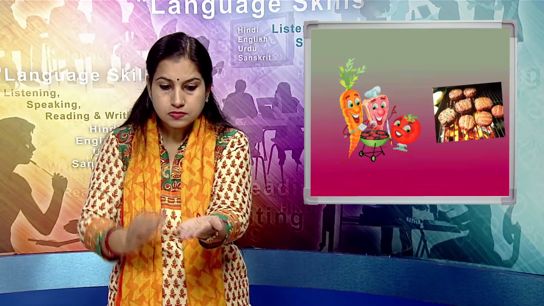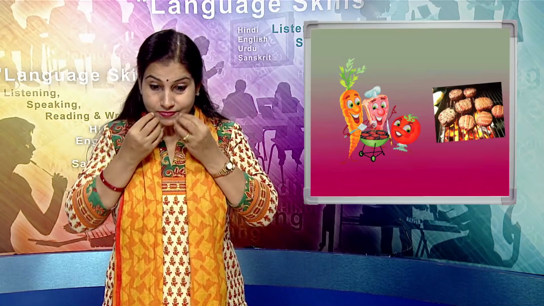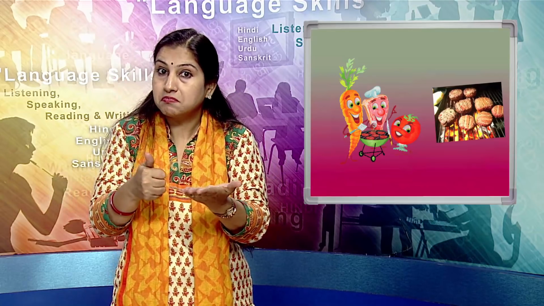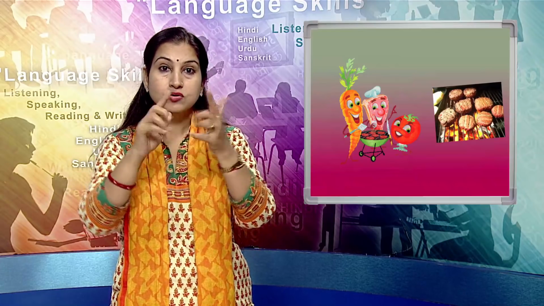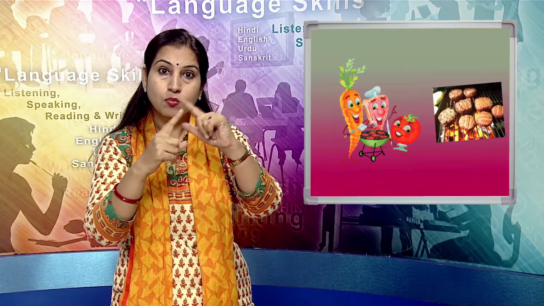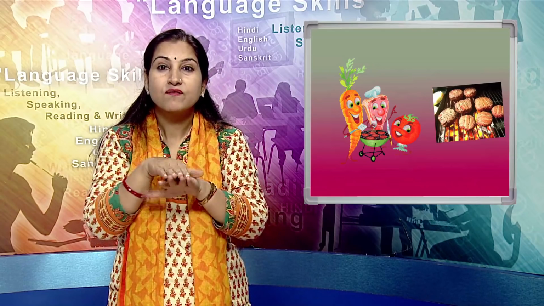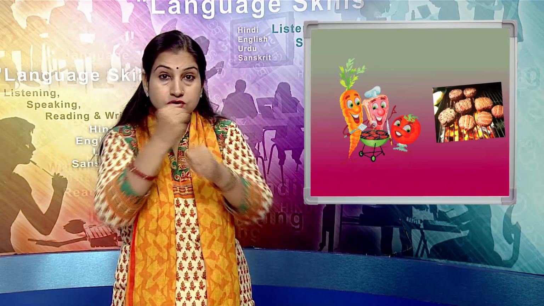A crust is developed outside the food, which entraps the juices and flavor of foods like potato, sweet potato, brinjal, chicken, and fish. Here you can see a very nice picture of grilling.